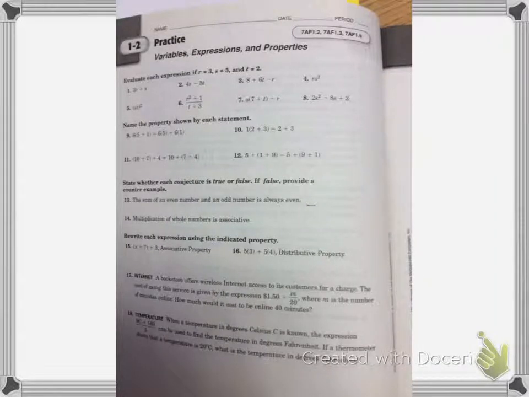Today's math lesson is going to be variables, expressions, and properties. There are 3 different concepts being taught. In this first video, I'm only going to talk about the first concept. For the second concept, you'll hear it in the second video, and the third concept will be there so you can listen to which part you want to listen to, or if you want to listen to all 3.